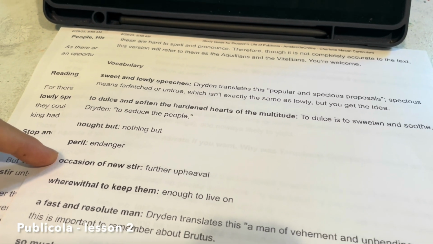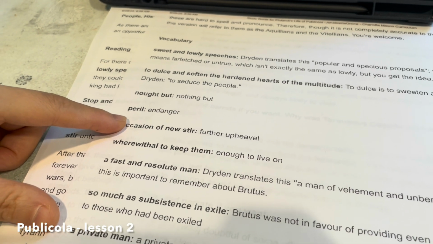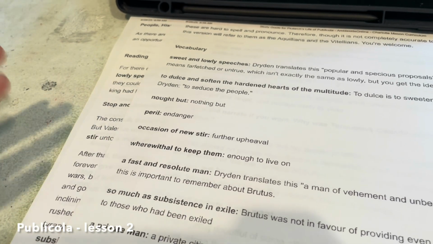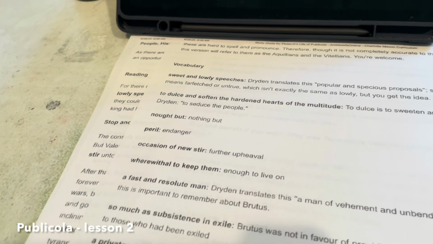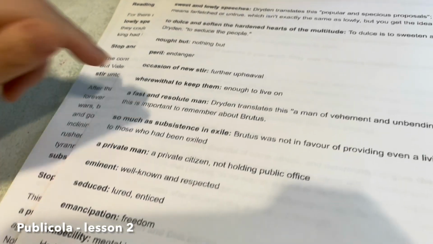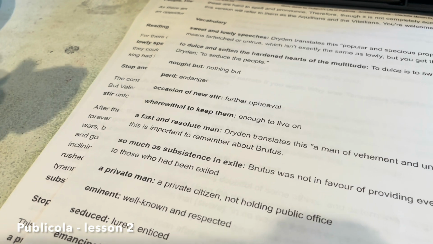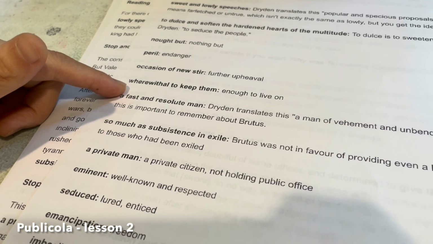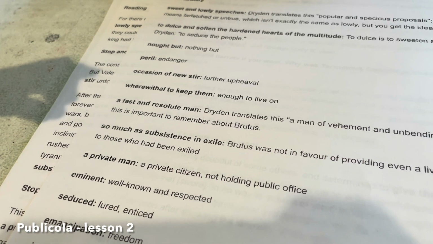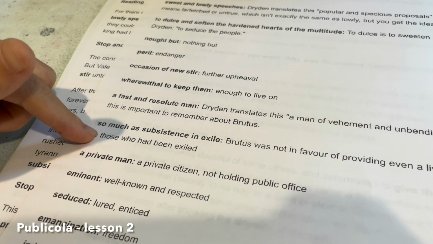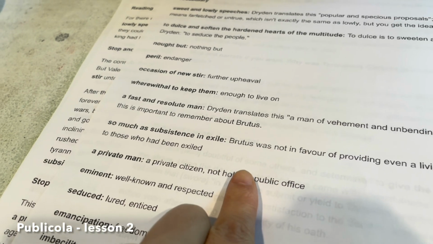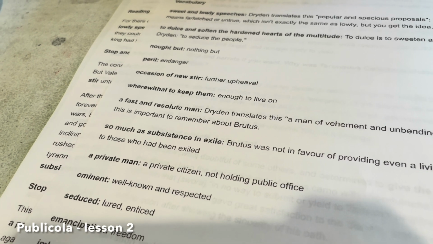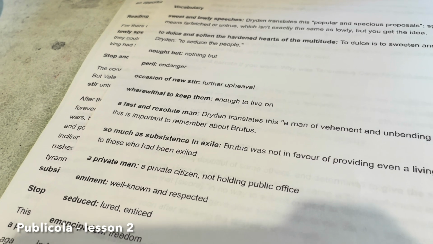Nothing but. Peril, do you know peril? Yeah, it's like great danger. Endangered or something like that. Here it's maybe a verb, in danger. Occasion of new stir, so there's occasion for new stir, like an upheaval, like another rebellion, maybe. Stir is like a protest, something. Wherewithal to keep them, so like what to keep them alive, like food to live on. That's maybe related to this, so much as subsistence in exile. So Brutus was against providing even a living allowance to those who had been exiled. So he doesn't want to give anything to the exiled. So we'll see.